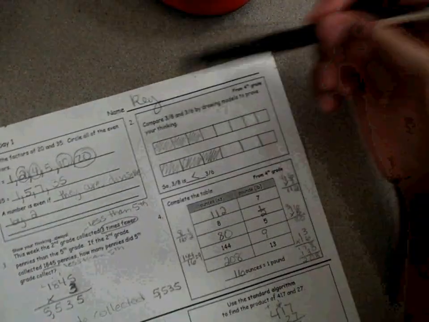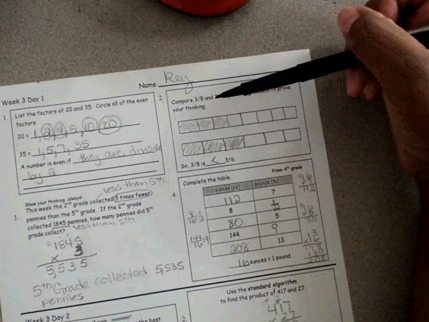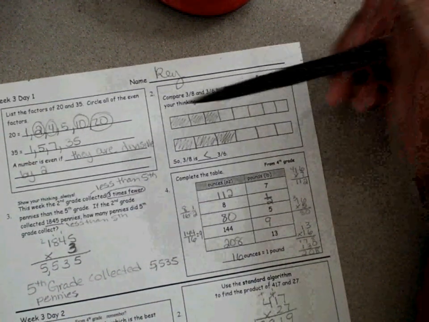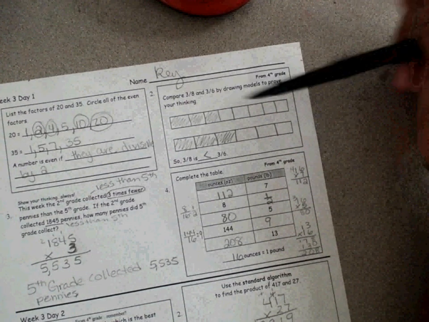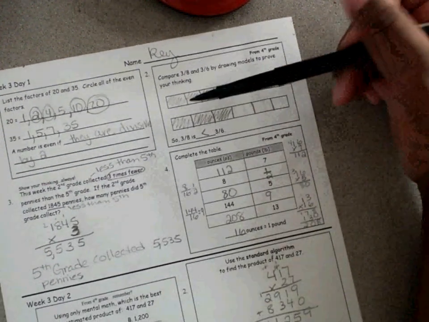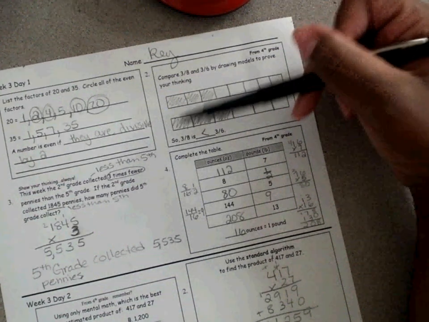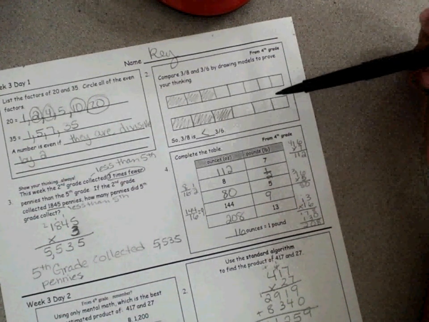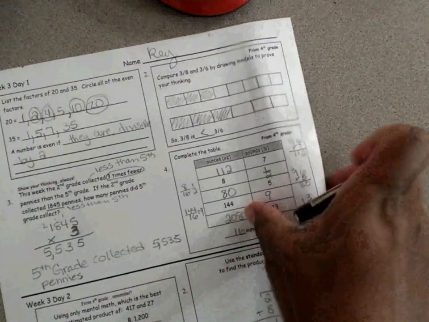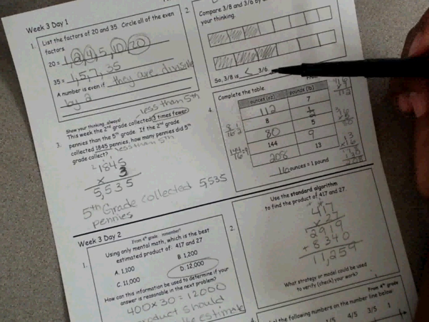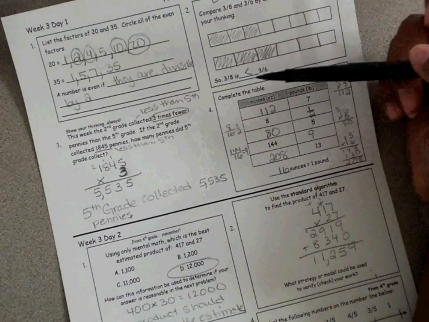Compare 3/8 and 3/6 by drawing models to prove your thinking. So I drew a model of eighths and I shaded in 3/8, and then I also drew a model of sixths and I shaded in 3/6. And I noticed that 3/6 was greater than 3/8. So if you notice, just because it has a big number on the denominator doesn't make it a bigger number. It actually makes that number a little bit smaller.